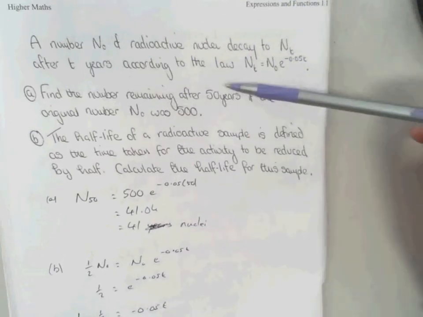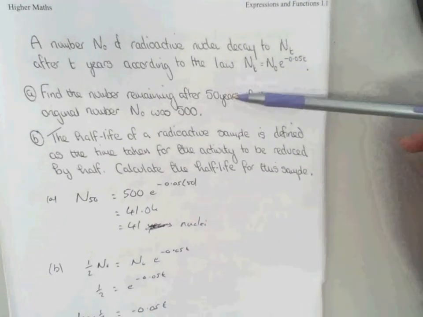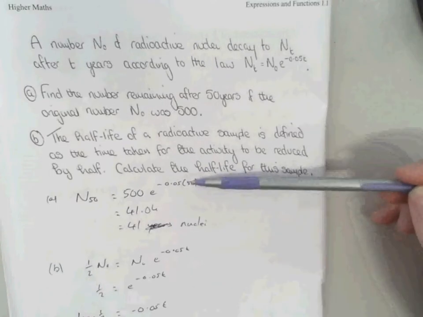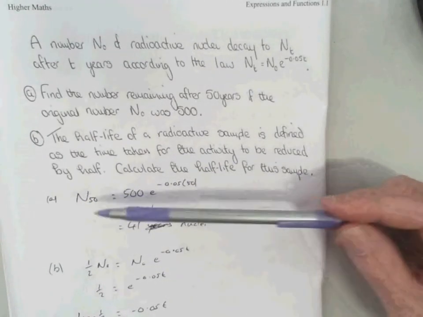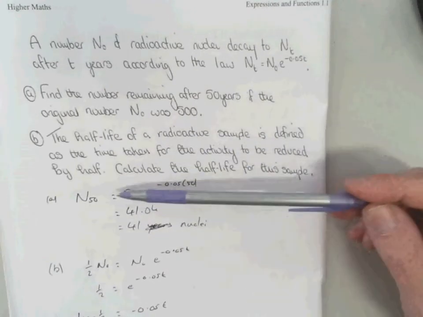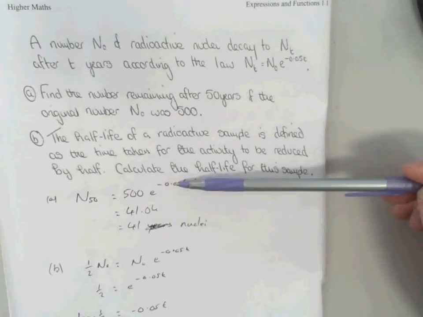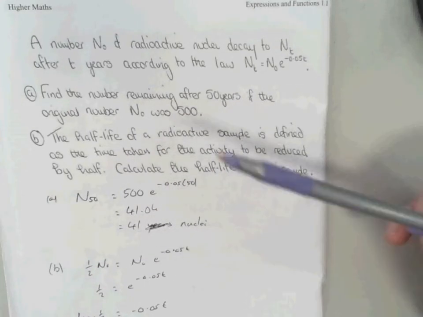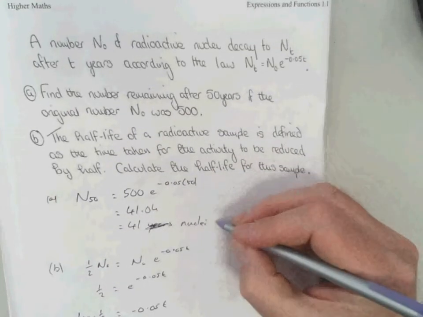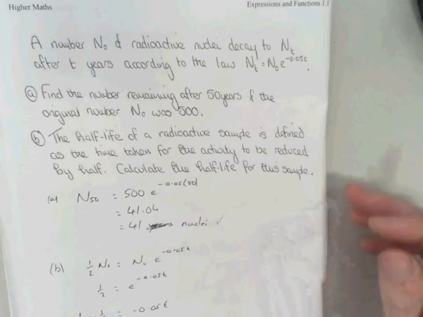Find the number remaining after 50 years. We're told the time's 50, so we substitute 50 for t. So N of 50, the number after 50 years, just get the notation right from the start: 500 e to the negative 0.05 multiplied by 50. Type it all into the calculator: 41 nuclei.